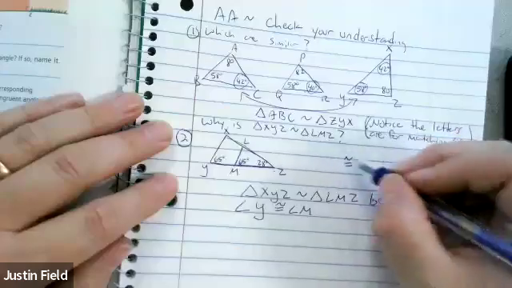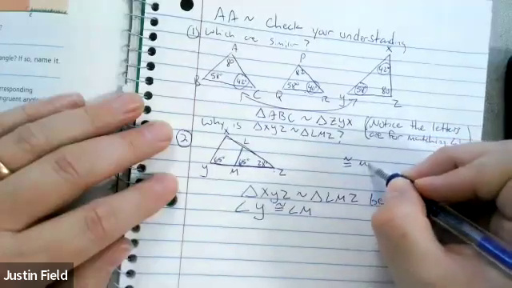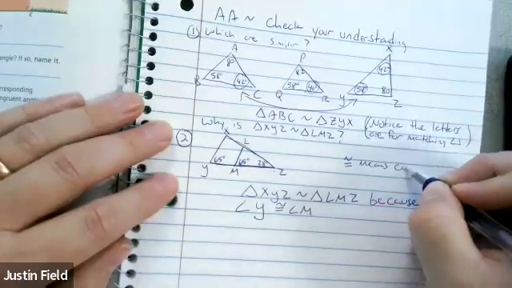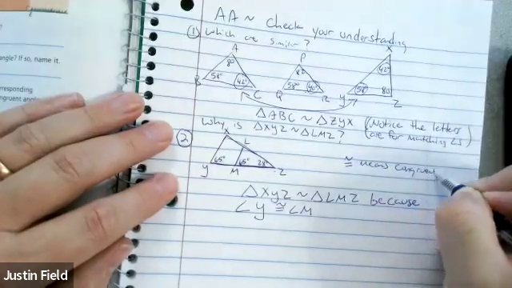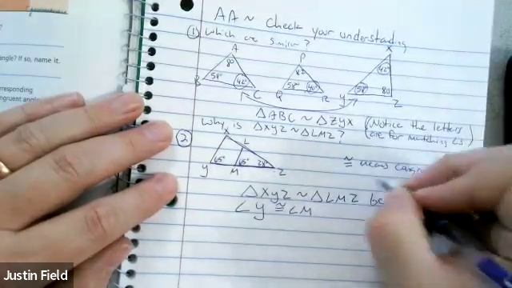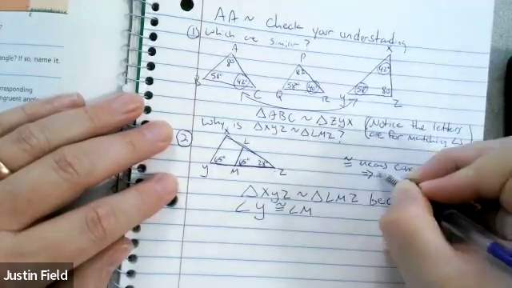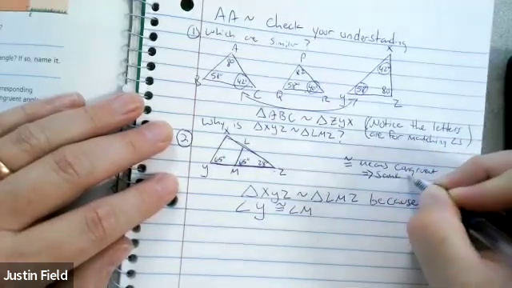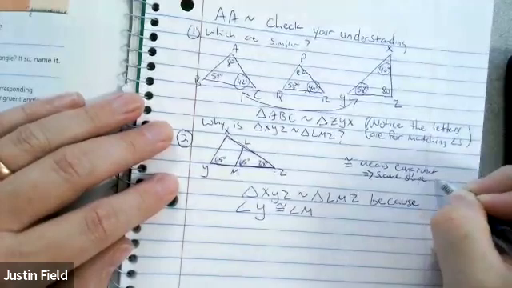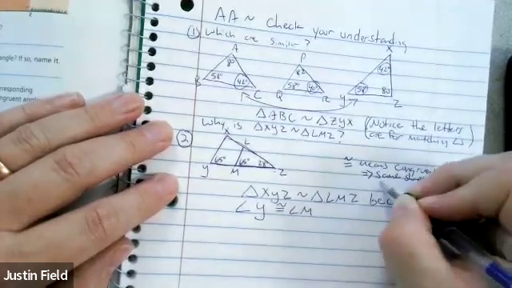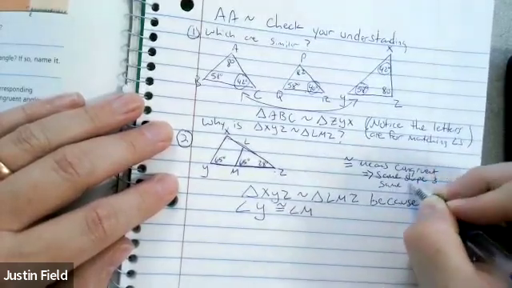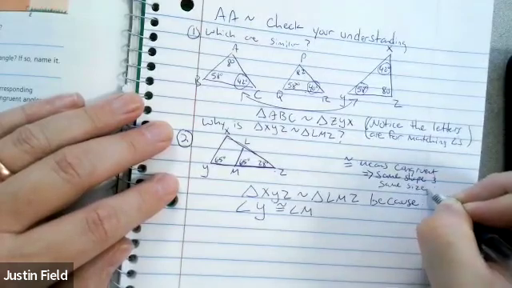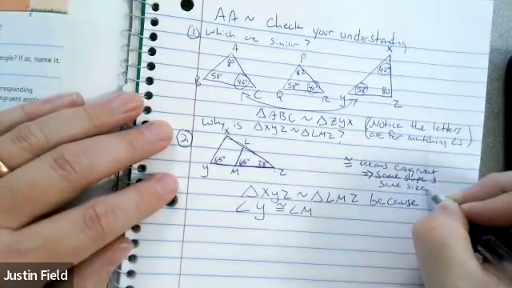This sign means congruent, which implies same shape and same size. Similar is same shape.